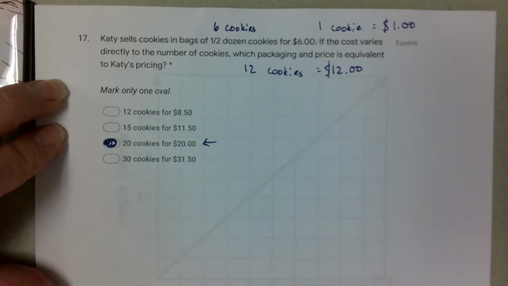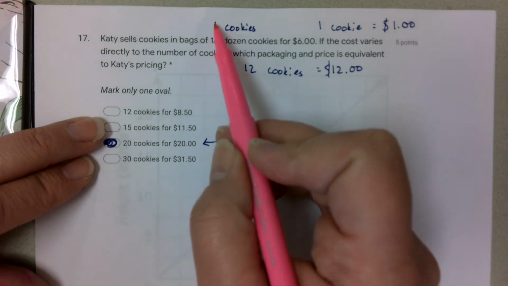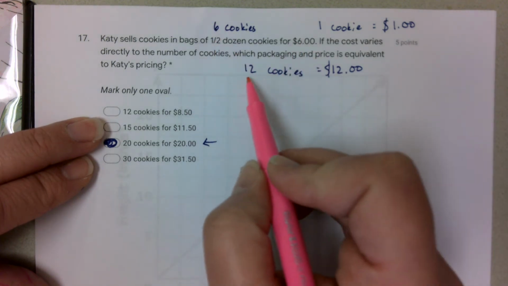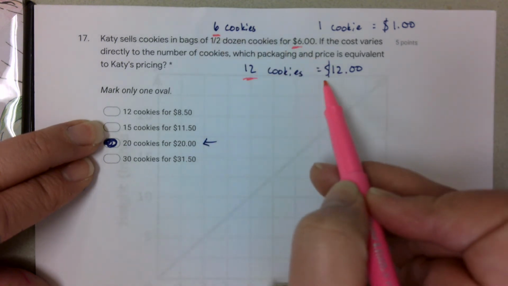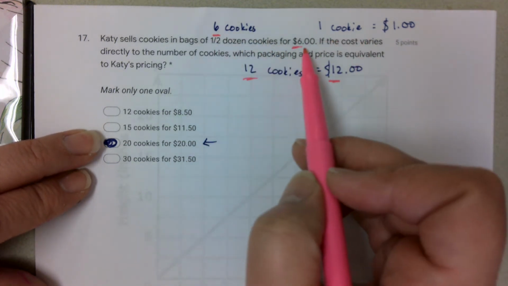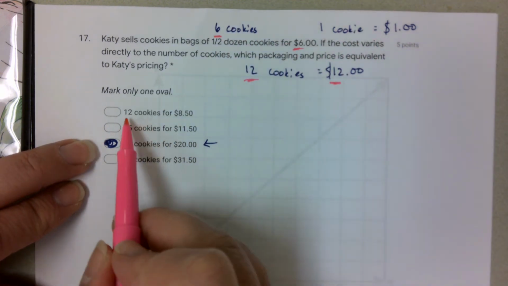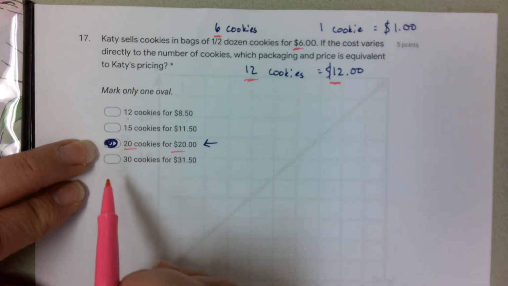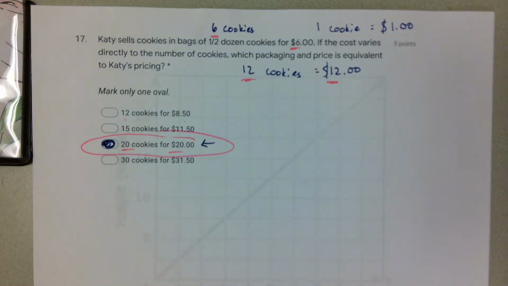Katie sells cookies in bags of half dozen cookies for $6. If the cost varies directly with the number of cookies, which packaging and price is equivalent to Katie's pricing? So first I had 12 on here. I knew if 6 is a half dozen, that's $6. 12 cookies would be $12. And so right here I'm seeing a pattern, 6 and 12. To find out my unit rate, I just divided and found that one cookie is $1. And the only one where the cookies and the dollars were the same was option C, 20 cookies for $20.